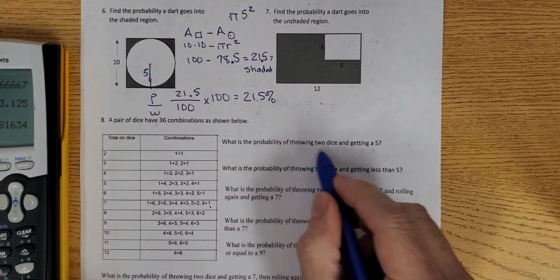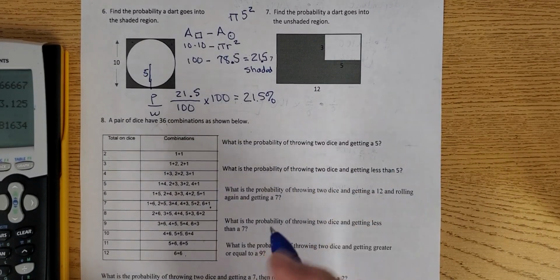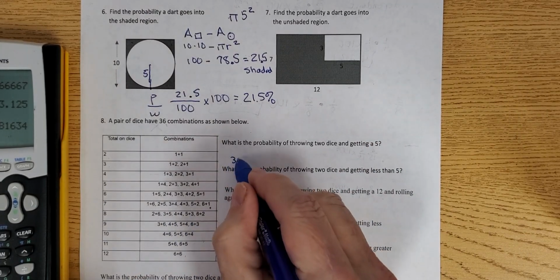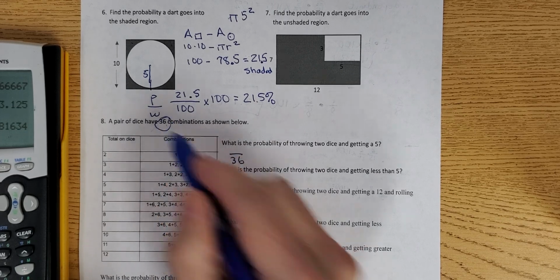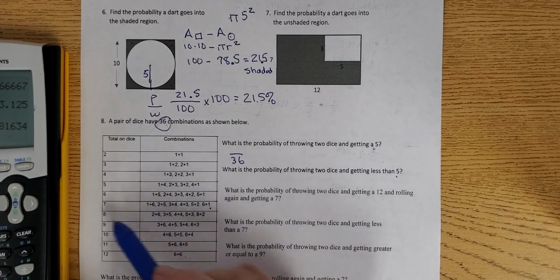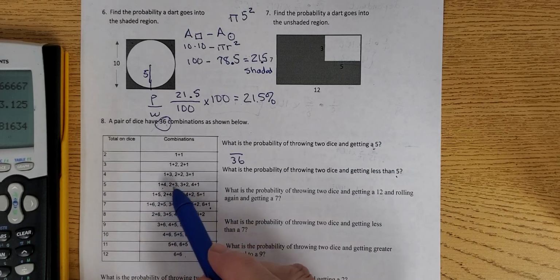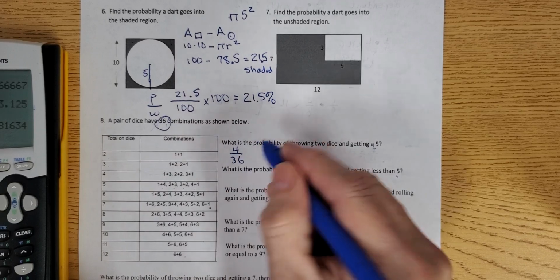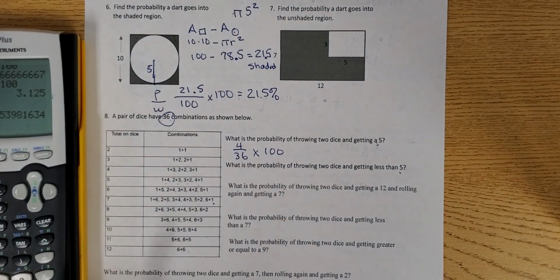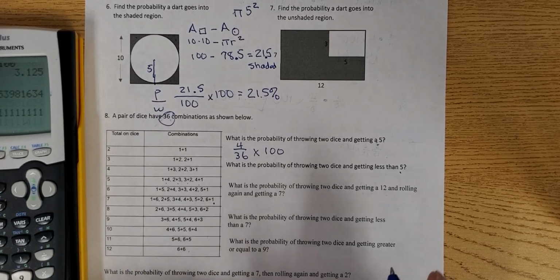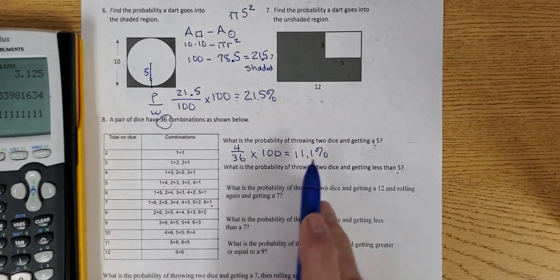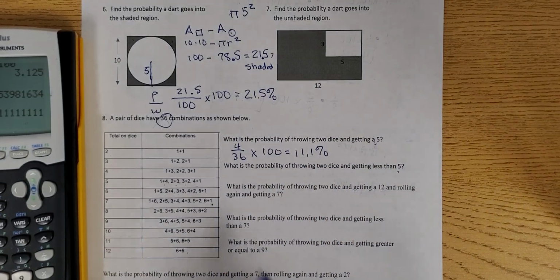So the probability of throwing 2 dice and getting a 5. Okay, so I throw the dice and I get a 5. I know that 36 is on the bottom because there's 36 total combinations here, right? And then for a 5, I look over here and there's 1, 2, 3, and 4 combinations. So I put 4 on top times 100. So that's 4 divided by 36 times 100, and I get an 11.1% chance of getting a 5.